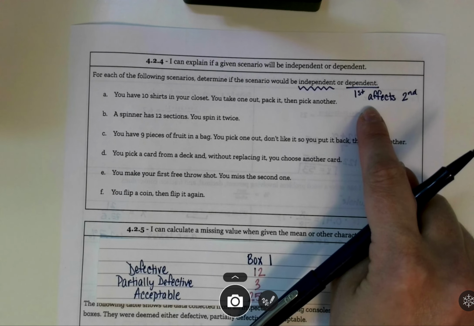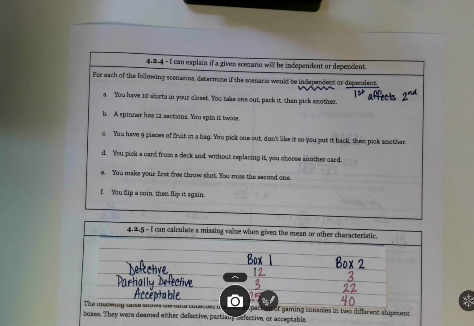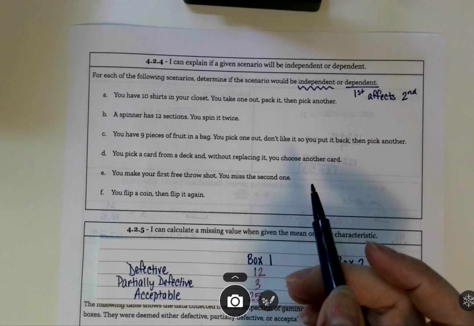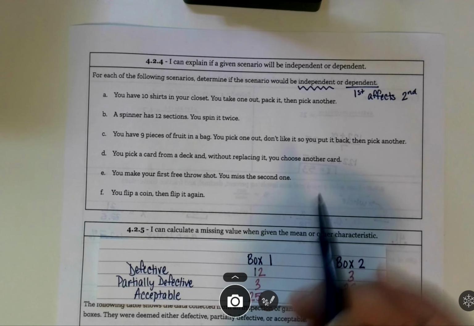Usually dependent scenarios occur if we're drawing something and we keep it out of the bag, which means there are less options for other people or less options for the next drawing. But if something is replaced, it's usually independent. So we're going to look at like the top 3, and then I'll let you do the bottom 3.